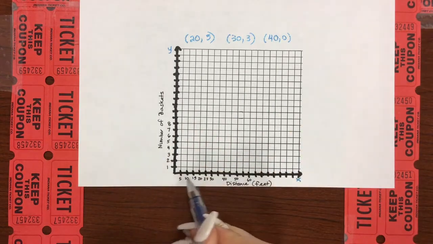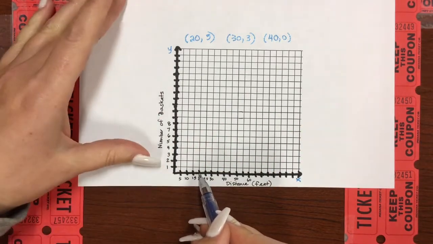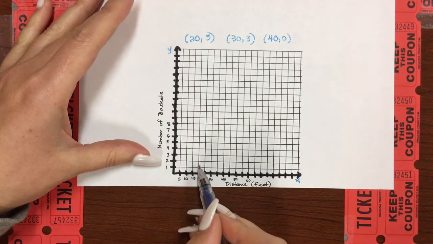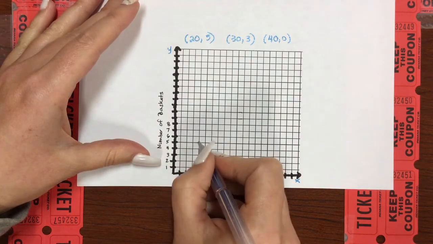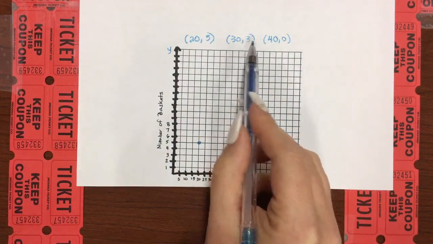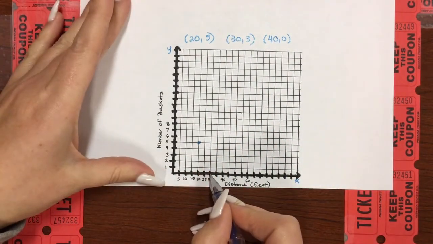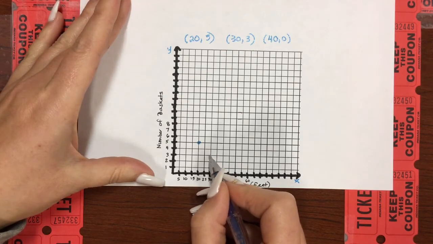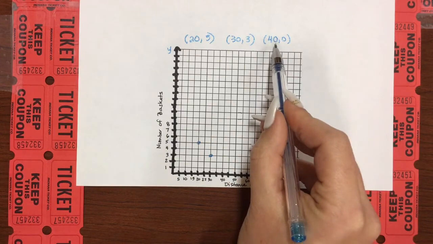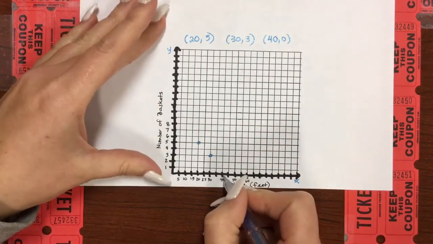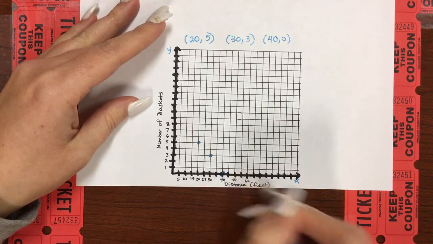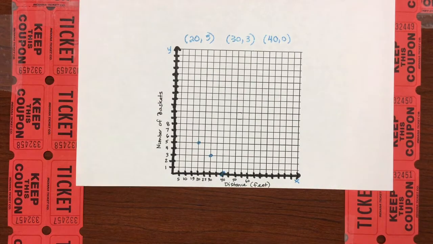So the x is 20 and the y is 5. So for 20 feet, he made 5 baskets. 1, 2, 3, 4, 5. Perfect. When he was at 30 feet, he made 3 baskets. So here's 30 feet and he made 3 right there. And when he was at 40 feet, he didn't make any baskets. So 40 feet, 0 baskets. He probably should have shot a little closer.